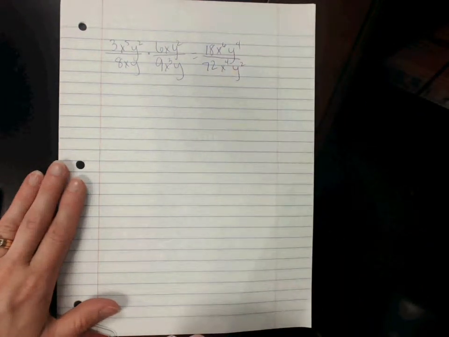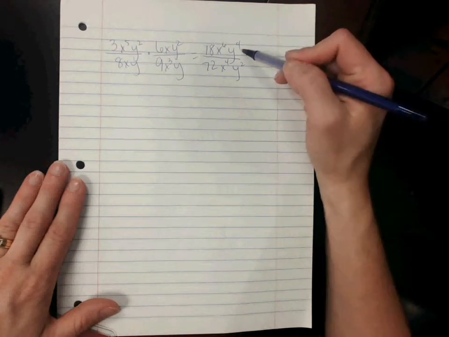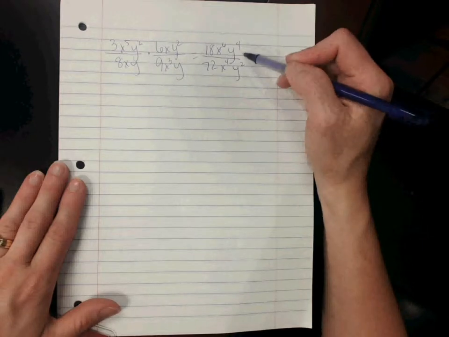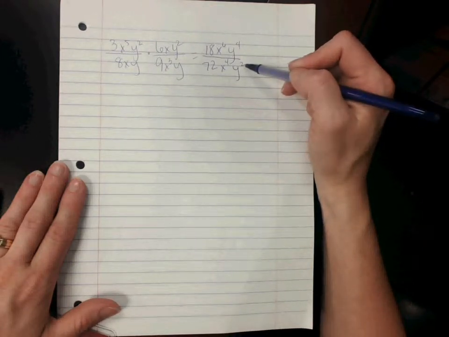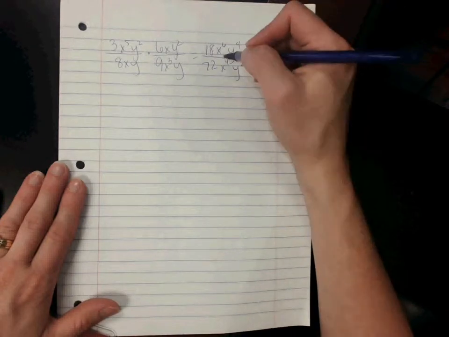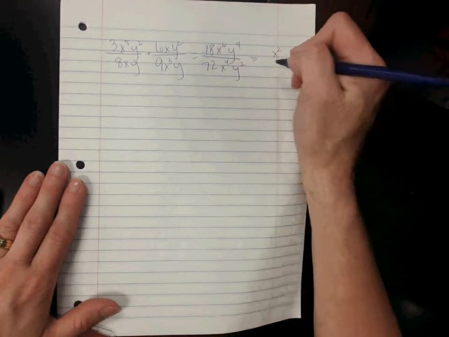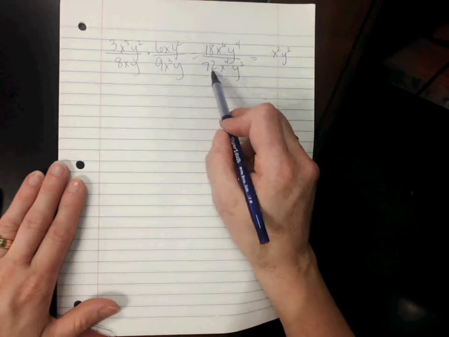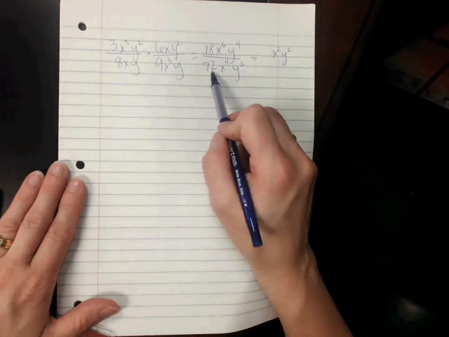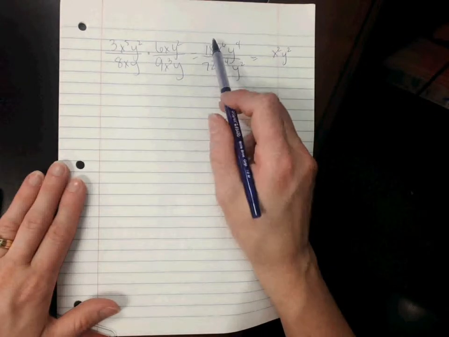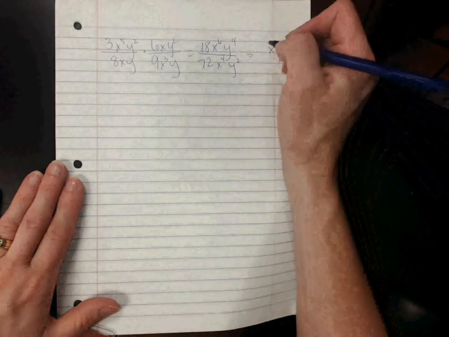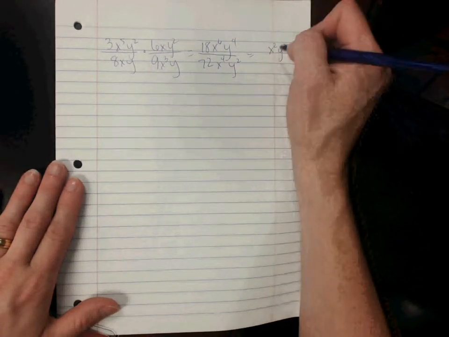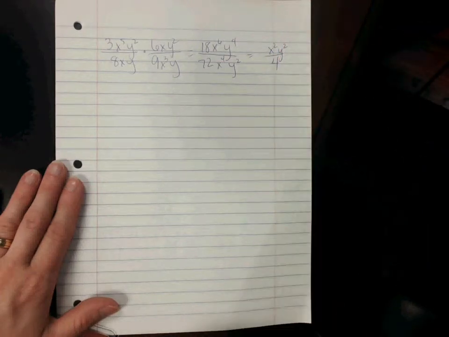So now I can look at it and reduce those. These are pretty easy to reduce. Remember our exponents. If we've got an exponent on top and bottom, the same base, we can subtract those exponents. So x's, I would have x squared on top. Y's, I'd have y squared on top. Now these numbers here, both of these divide by 9. So it'd give me 2 over 8, and that can reduce to 1 over 4. So I just put that over 4.